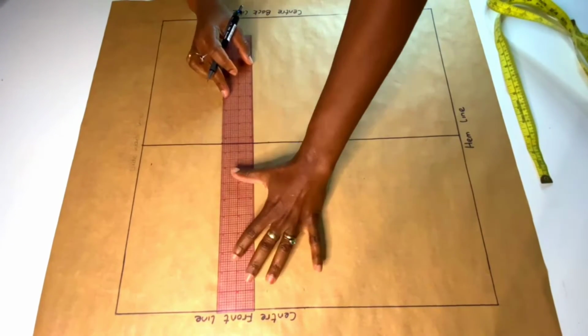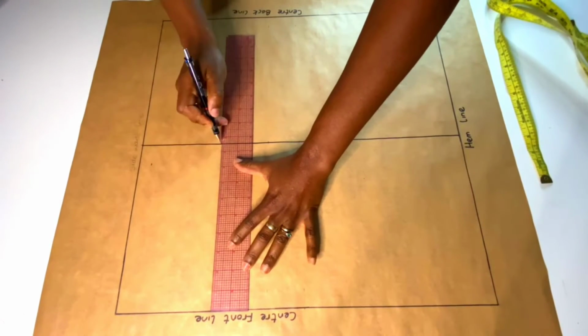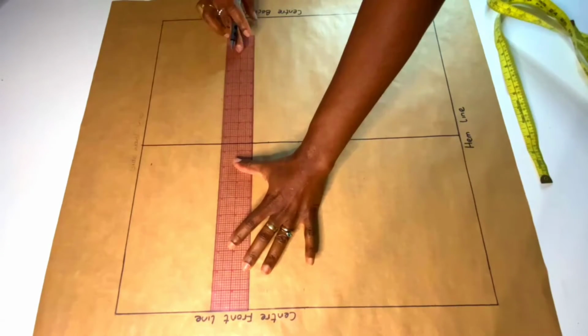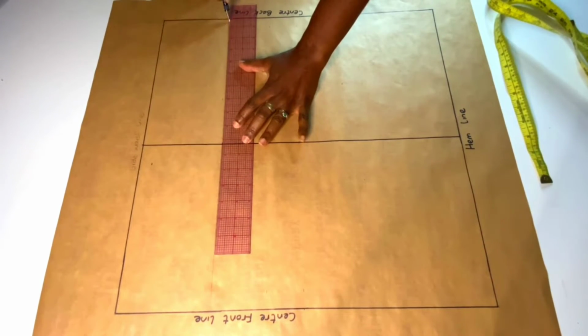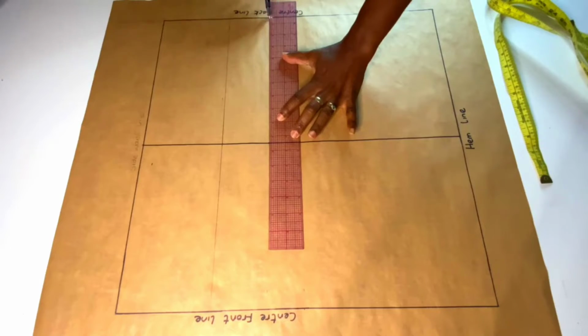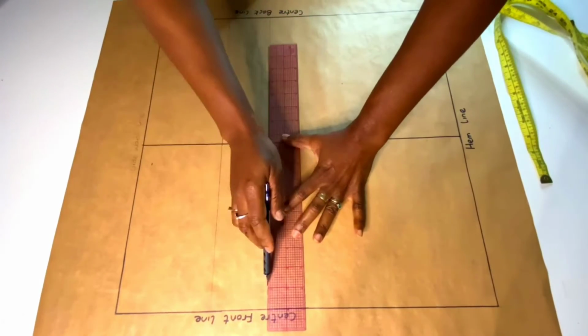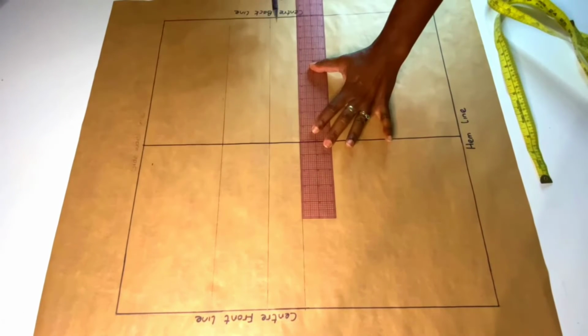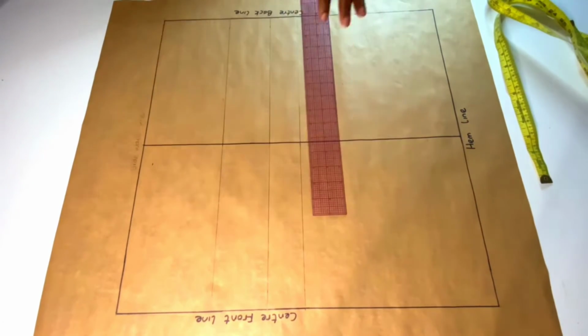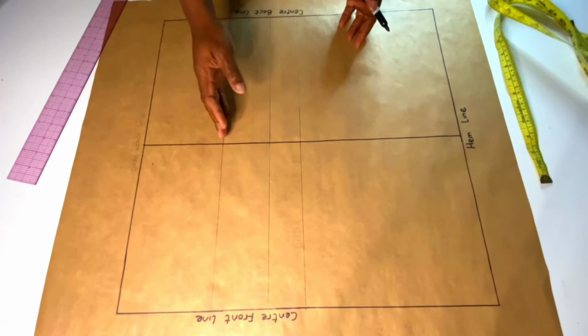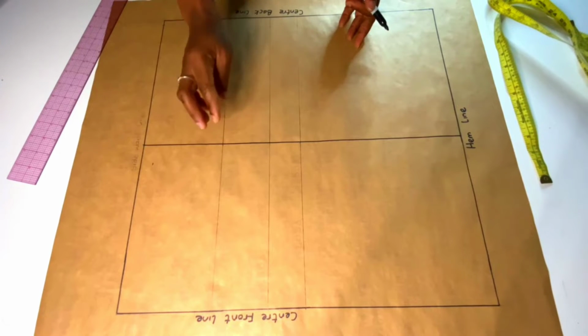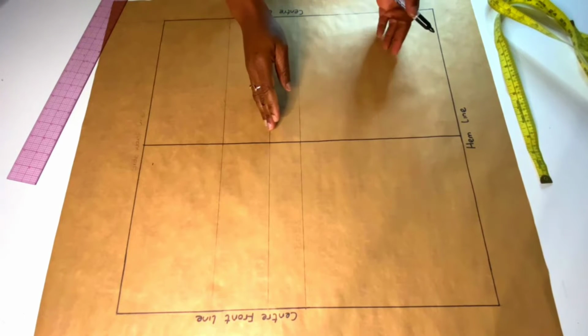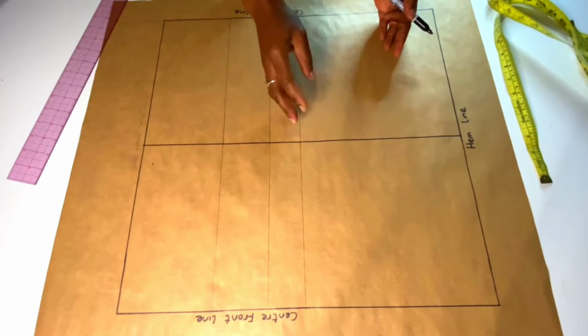Now we will draw horizontal lines to connect all those points that we marked. This is the hip yoke line, and this is the upper hip line and the lower hip line.